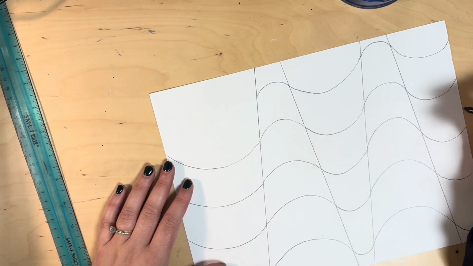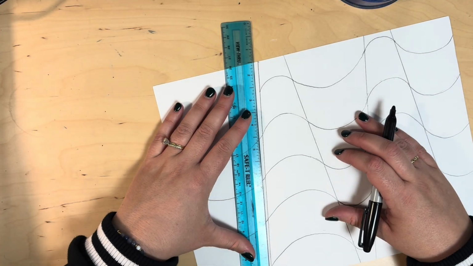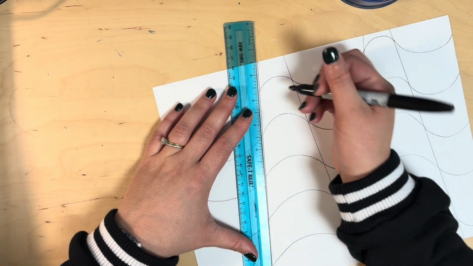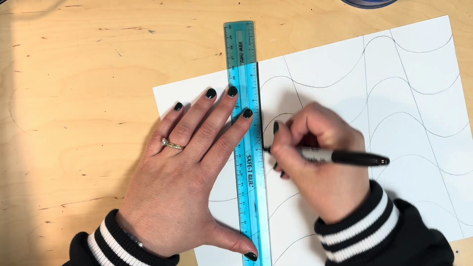Next, I'm going to work on outlining these lines with Sharpie. For the diagonal lines, I would suggest using a ruler to make sure you get a straight line for your outline.